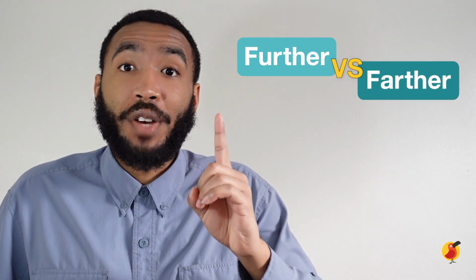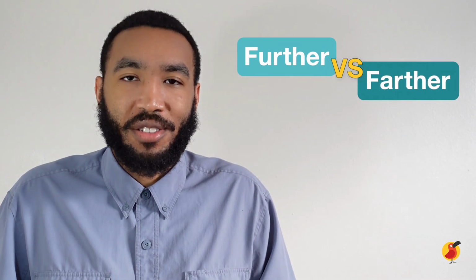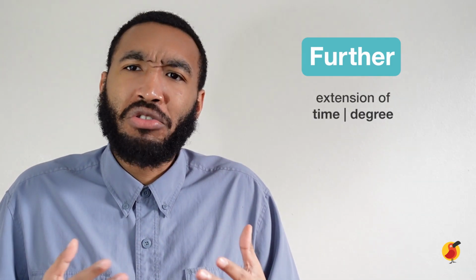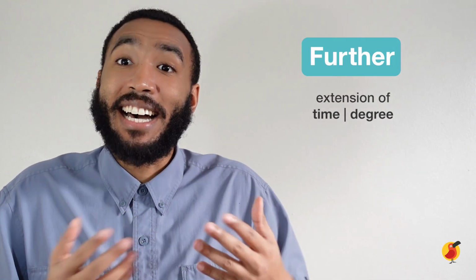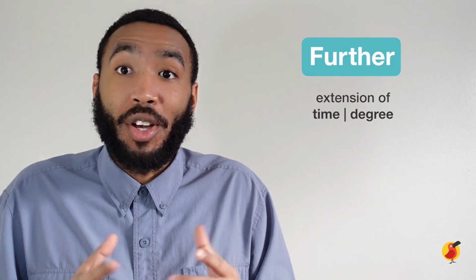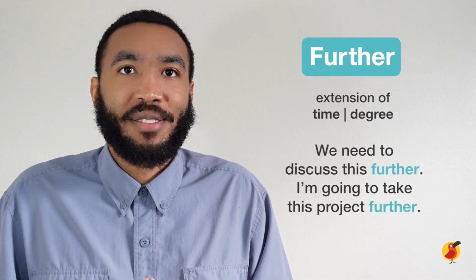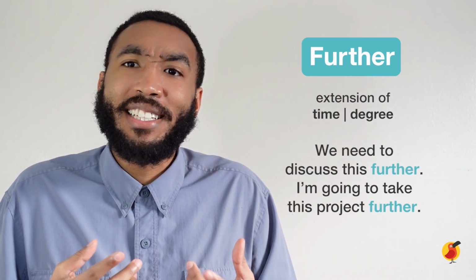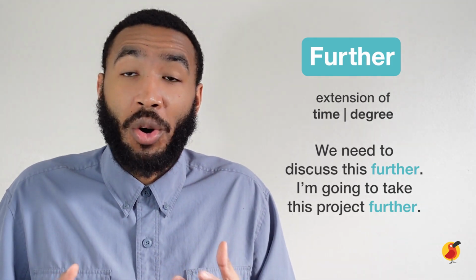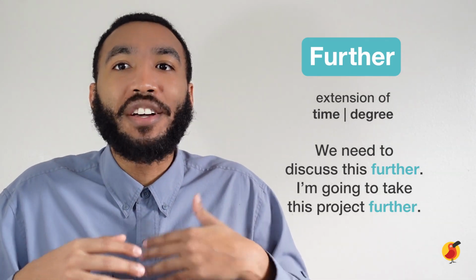So, the first word we will describe or define is further. Further is an adverb that refers to an extension in time or degree. An example of further in a sentence is, we need to discuss this further, or I'm going to take this project further.